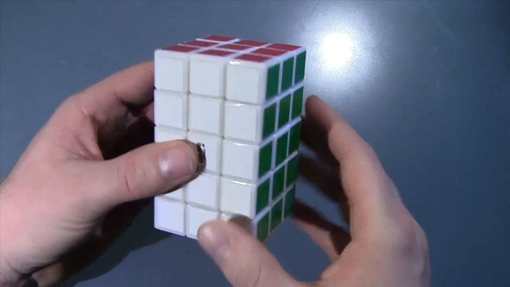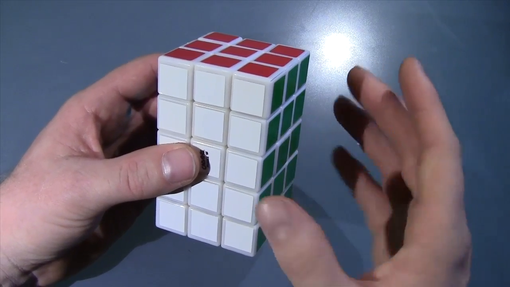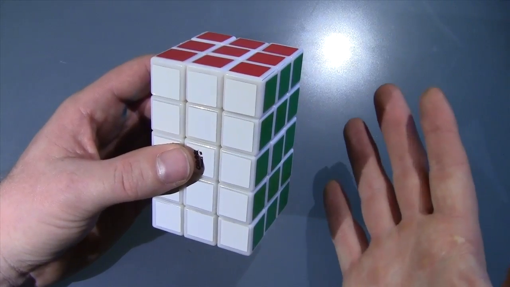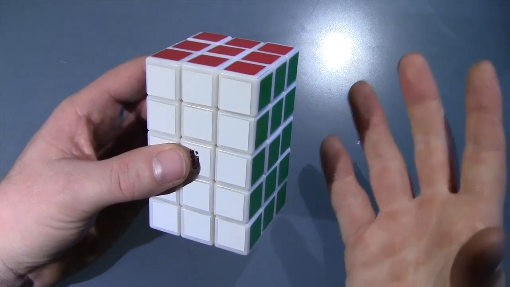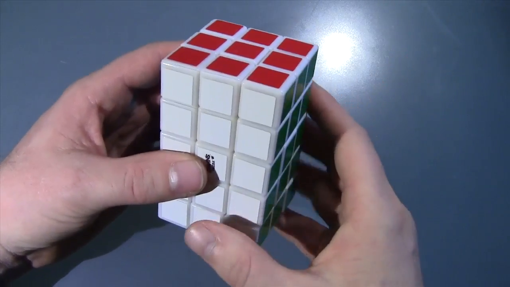I'm only going to go through them a couple of times each, and then while I'm actually doing the tutorial, I'm just going to refer to them and then do the algorithm, and you can look in the description. I'm not going to teach the algorithm every single time I do it, but I will say it as I'm doing it, just so you know.